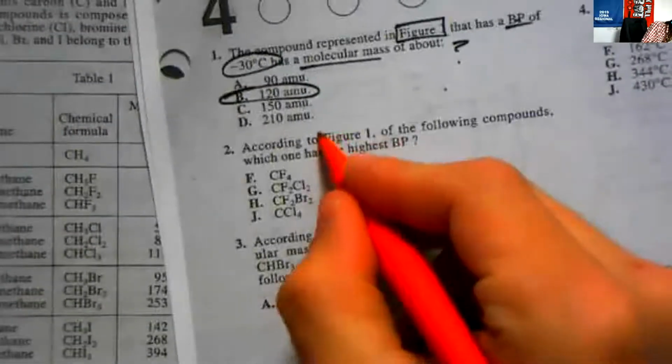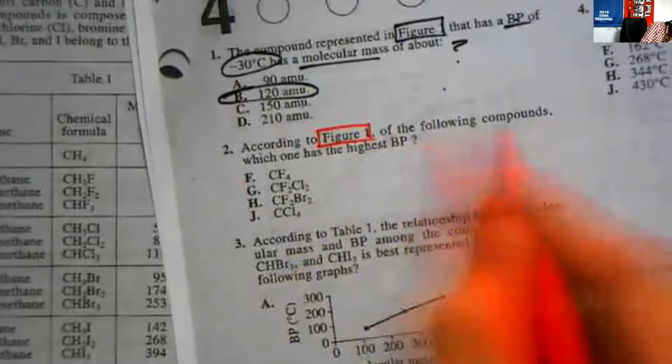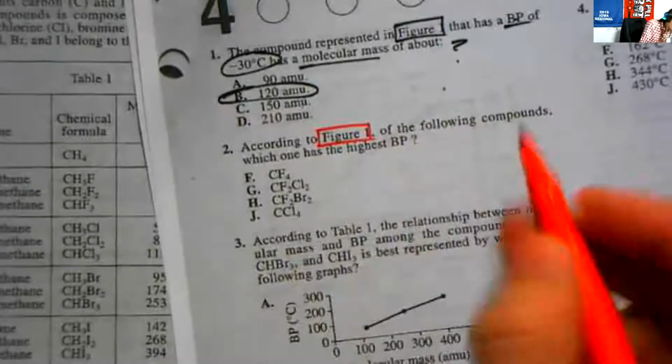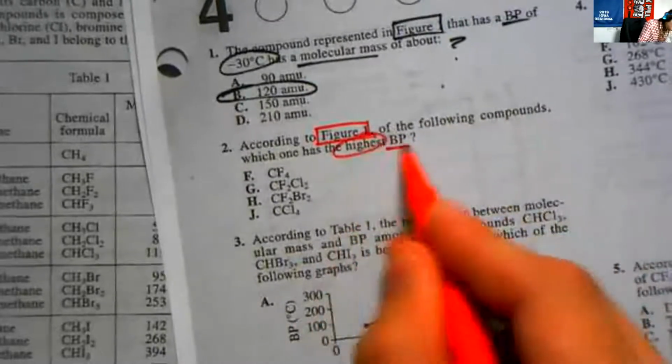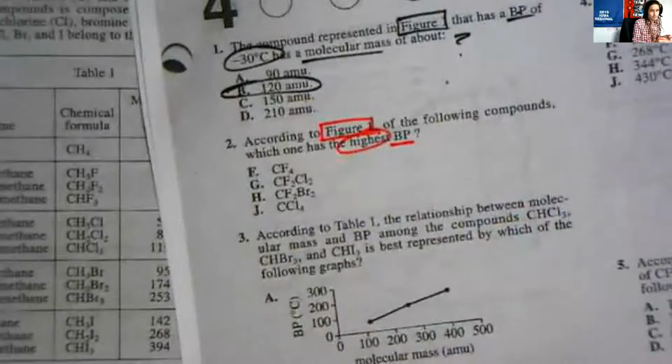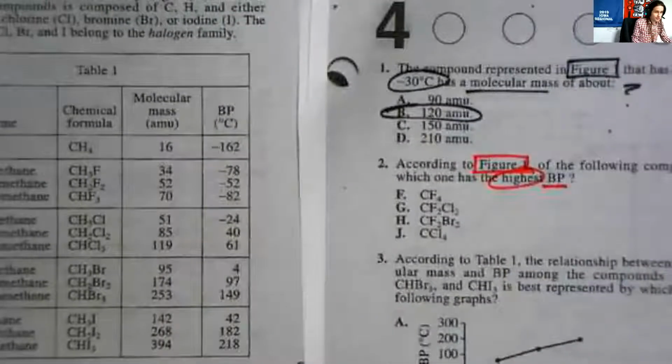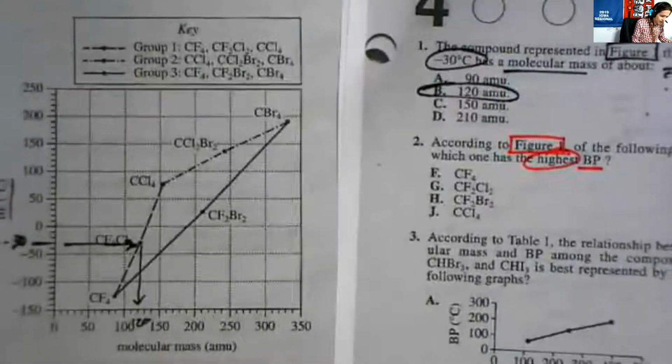Number 2, according to figure 1, of the following compounds. Okay, so we've got to look at a list. Which one has the highest, circle that word highest, boiling point? Okay, so we're just picking the big one. Just go down the list. There's no quick way to do this. So figure 1's right here. We're looking for highest BP.